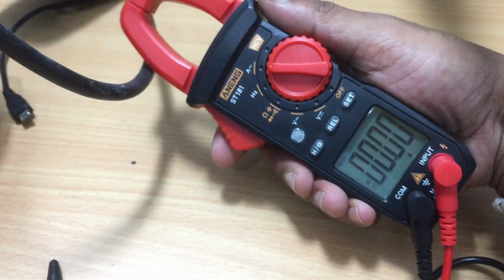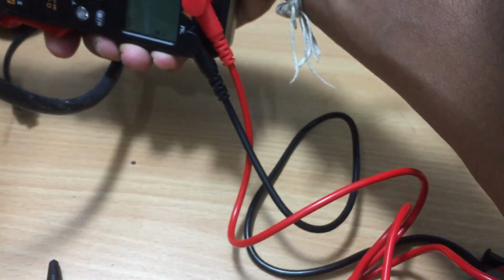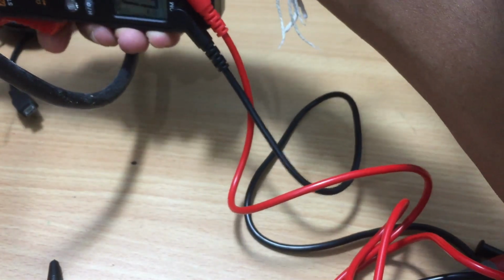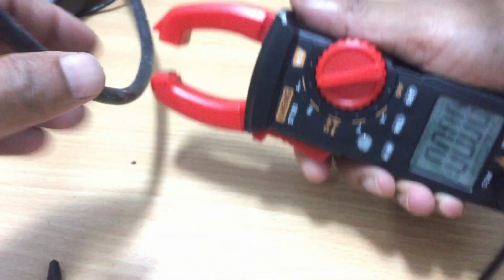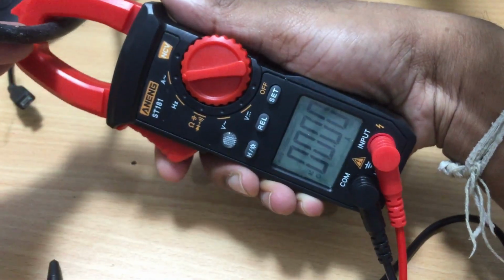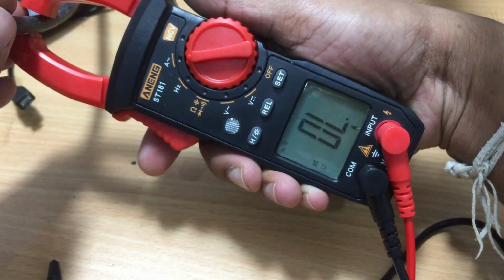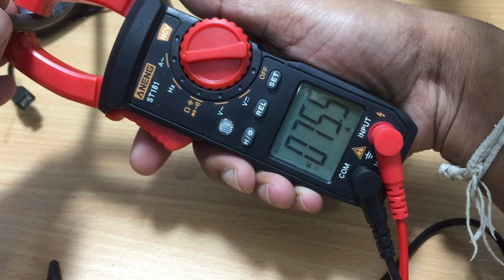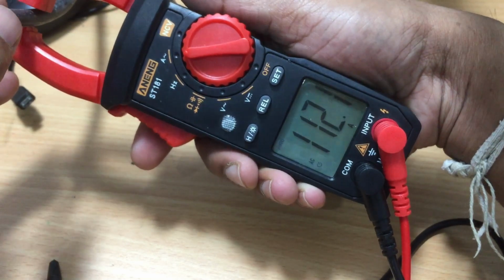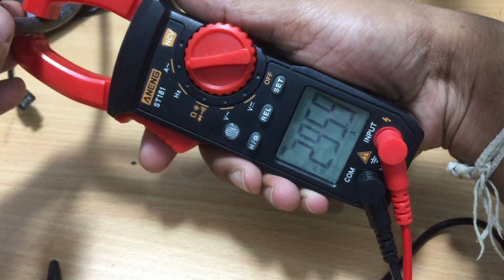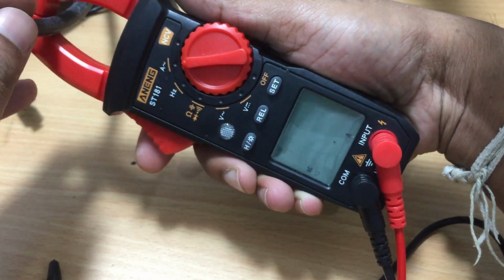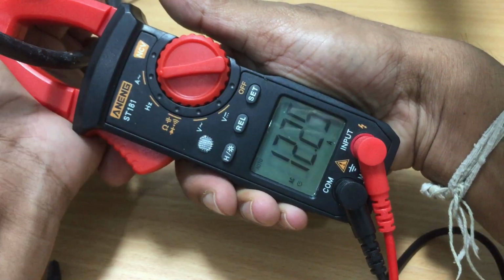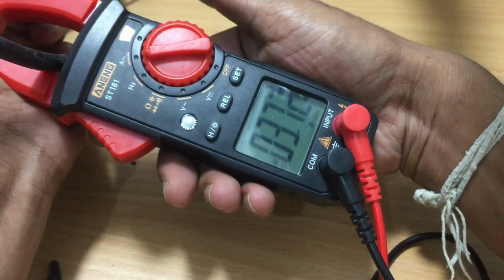I'll show this. You can't read it. Okay. See. There is nothing.